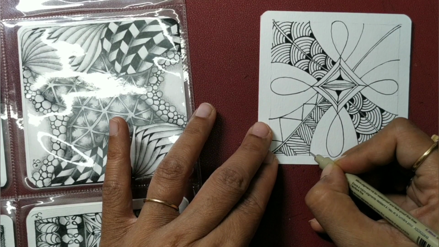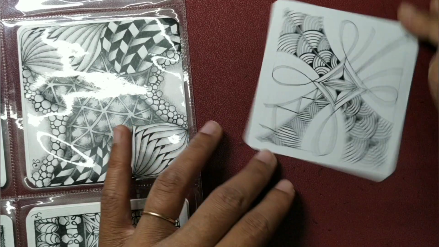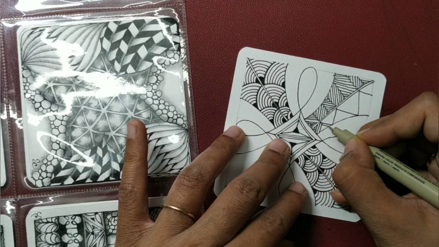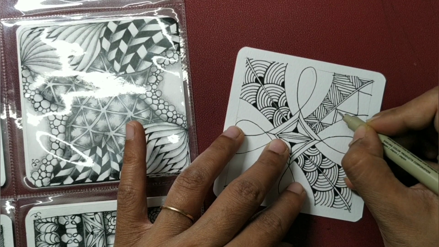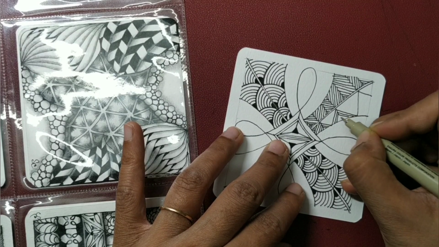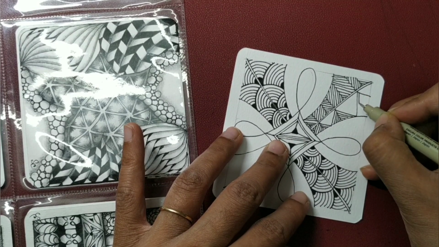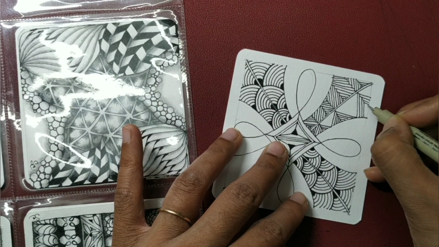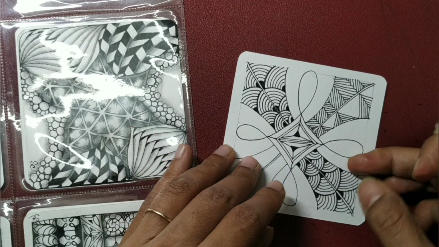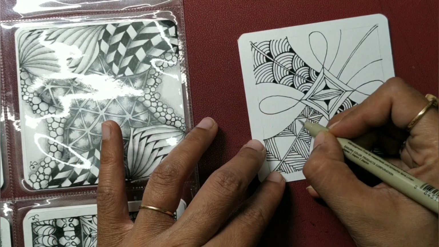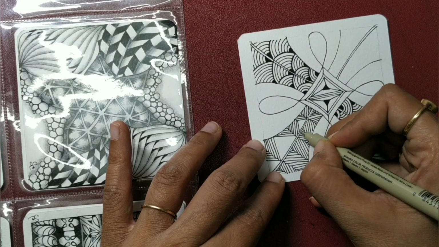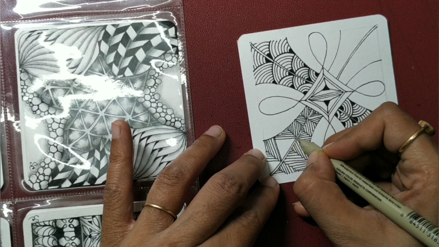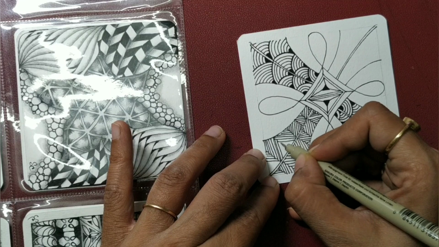Take your time and gradually do that exercise. Tangle hybrid, a Zentangle original. Rotate your tile. Take your time, draw each line with equal attention and focus.